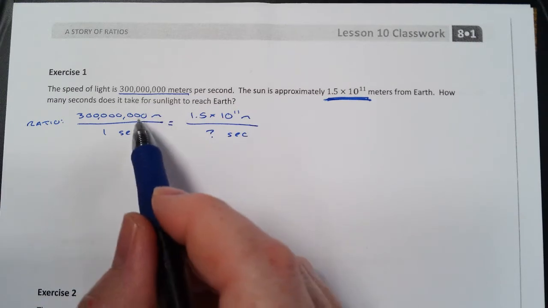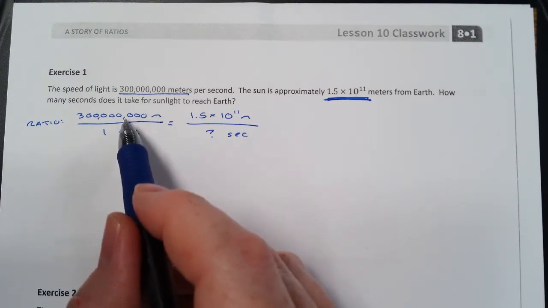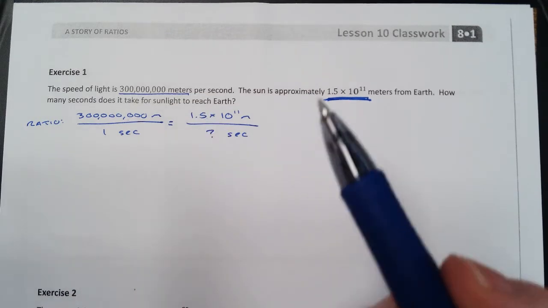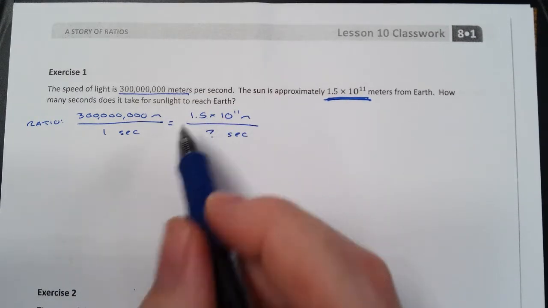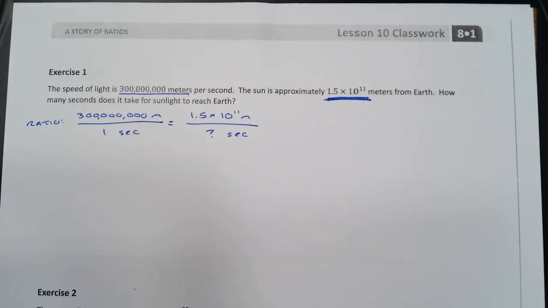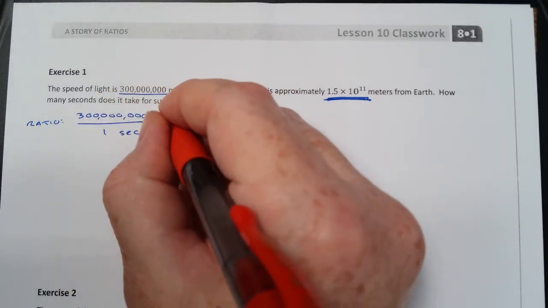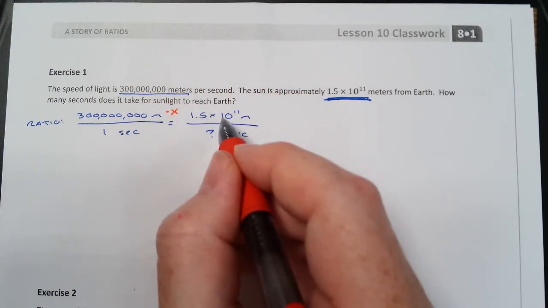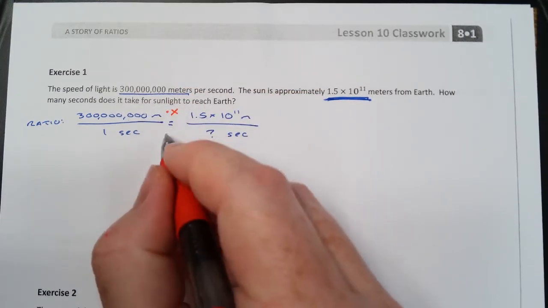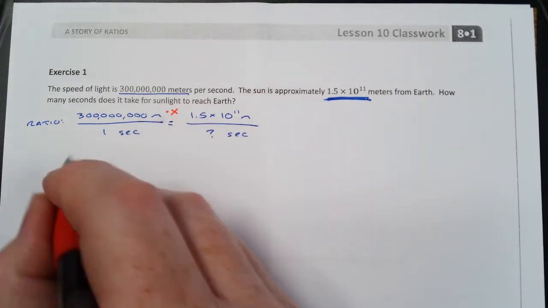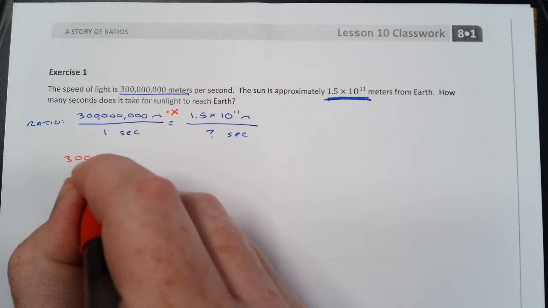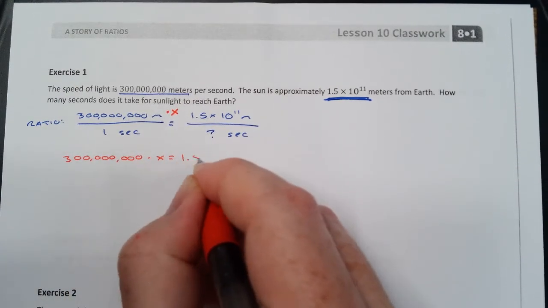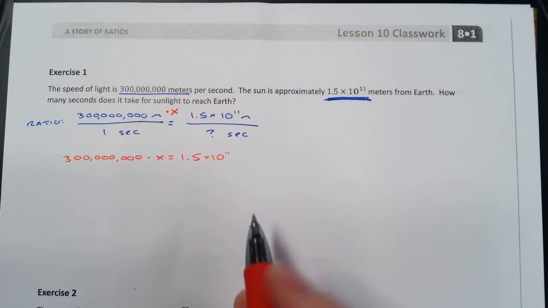Well, this is a little bit hard because we don't know exactly how this multiplies to make that. But what we can do is we can say, okay, 300 million times some number x makes this. So we know 300 million times x makes 1.5 times 10 to the 11th.